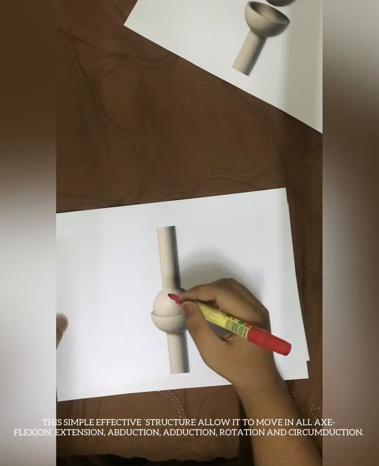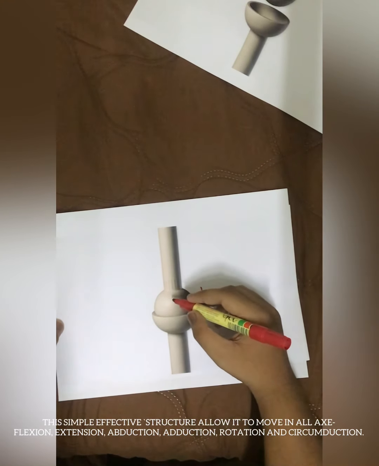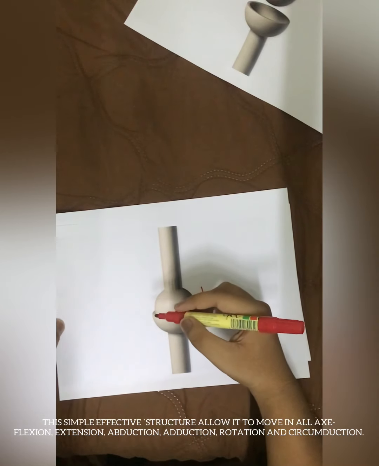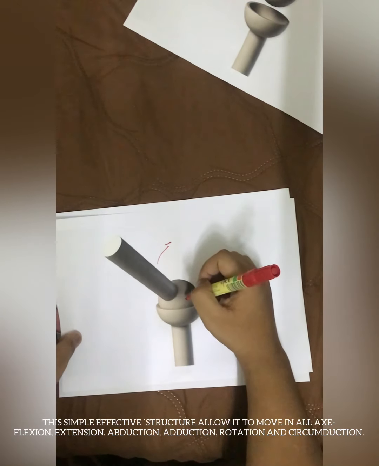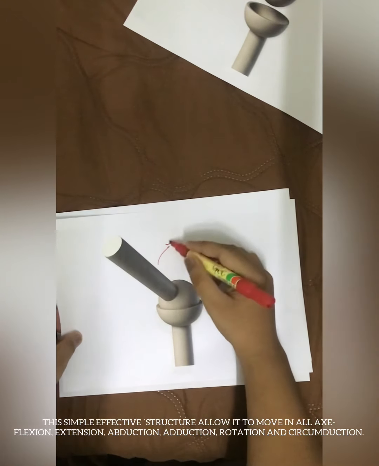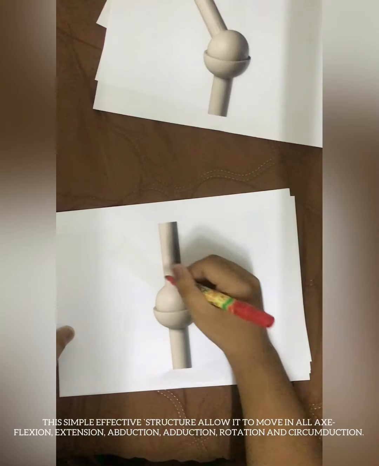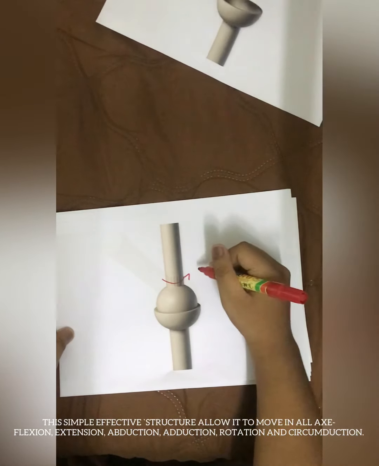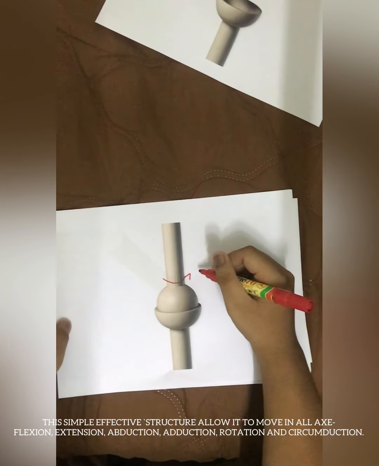This simple, effective structure allows it to move in all axes: flexion, extension, rotation, and circumduction. The two ball and socket joints in the body are at the hip and at the shoulder.